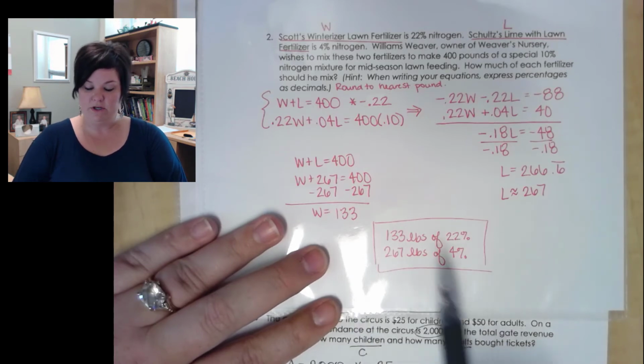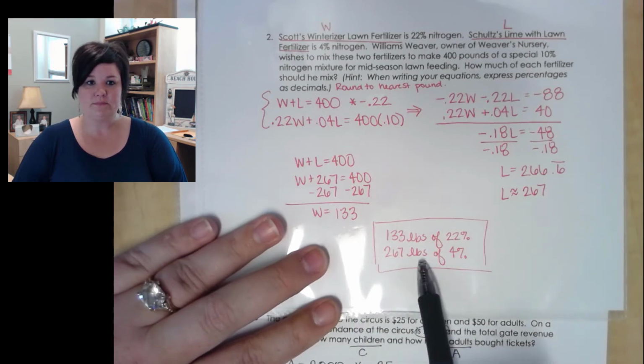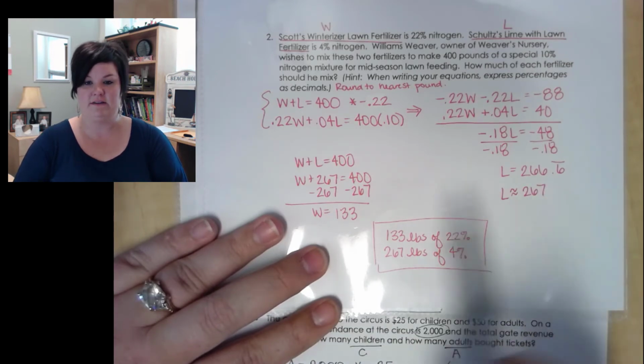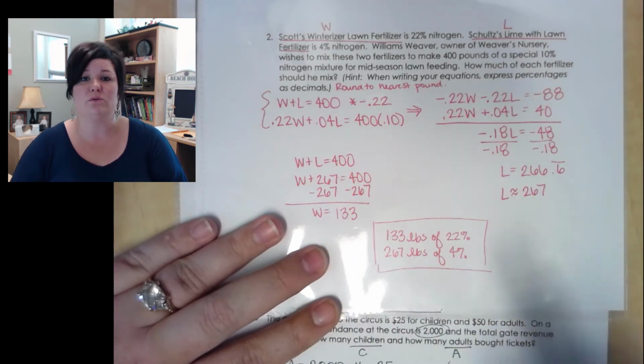Okay, so make sure when you label your answers for these, I know there's a worksheet that goes with this section, so make sure that you label your answer in some way. Don't just say 267 and 133. I need to know which one goes with which.